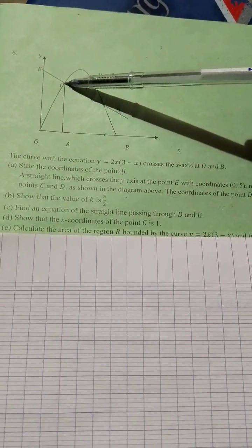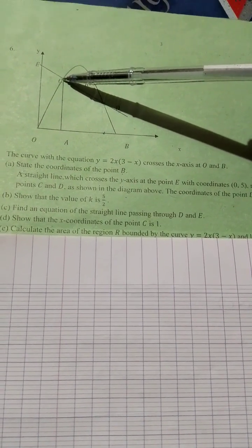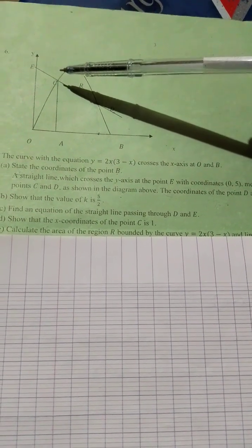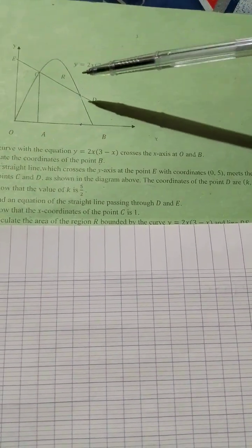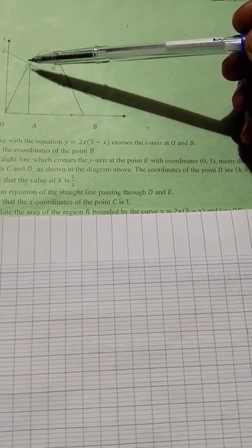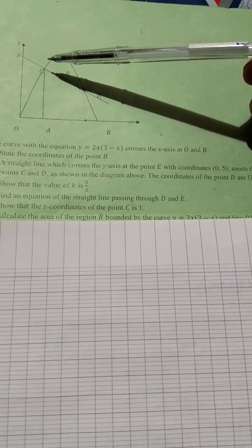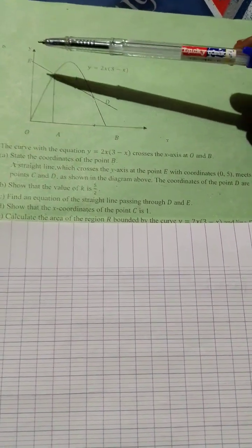Now what do you realize here? At this point C, that's where the line ED and the curve intersect. So at this point C here, the x coordinate of the graph is equal to the x coordinate of this line.